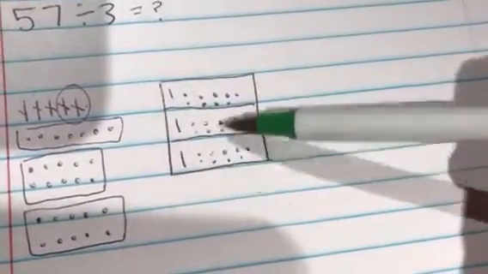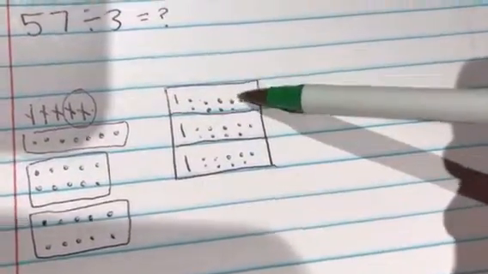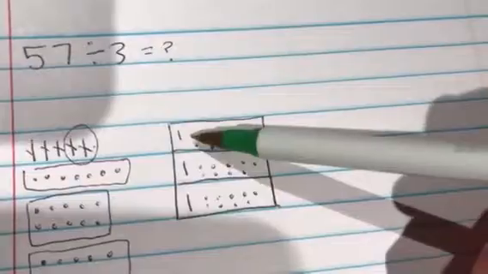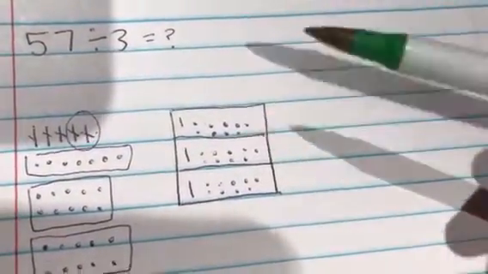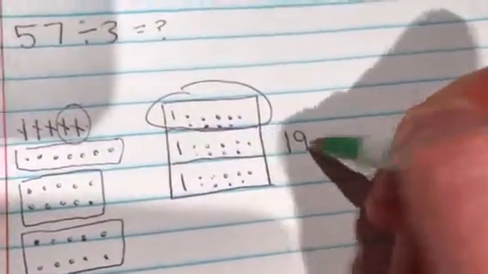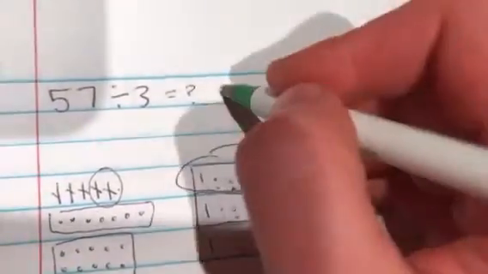Okay, so now I can see when I divide 57 into 3 groups, what do I get, or how much is in each group? So it's 10, 11, 12, 13, 14, 15, 16, 17, 18, 19. There are 19 in each group. So 57 divided by 3 is 19.